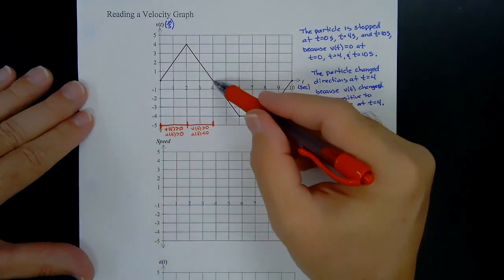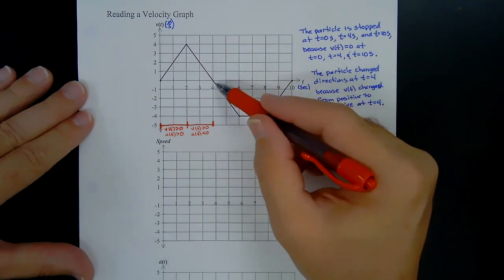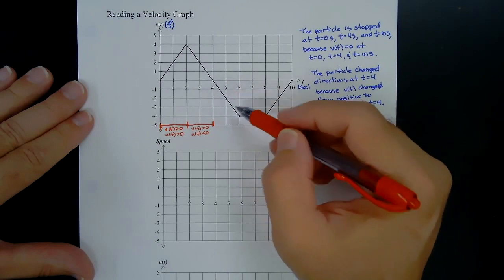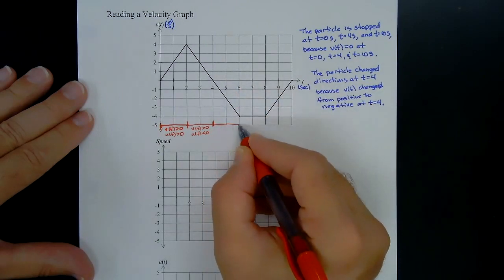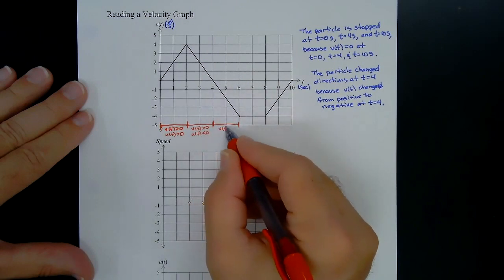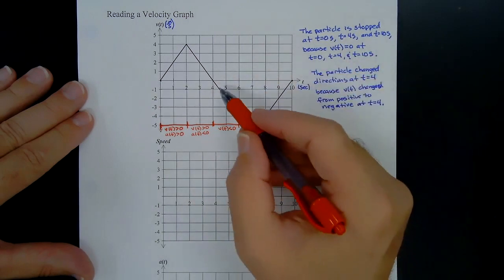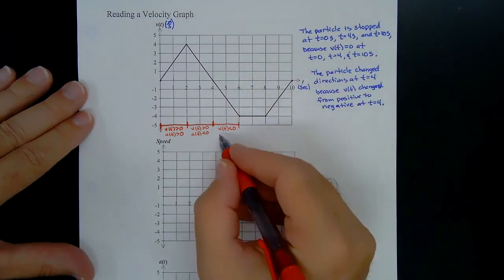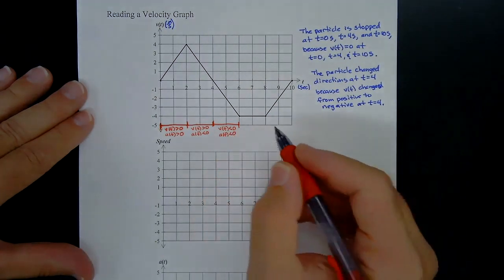And then let's take a look from 4 to 6. Now my velocity is negative because it's below. So that's another section I'm going to talk about. Here I know v of t is less than 0 because it's below. I know the slope is negative here, so a of t is less than 0.